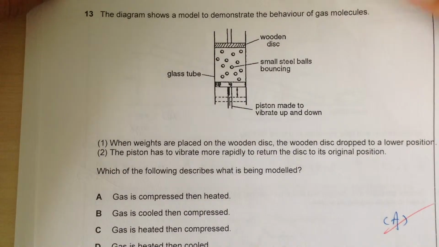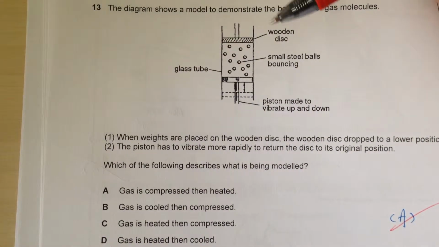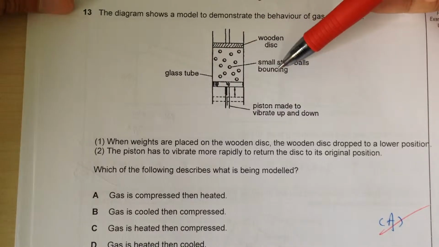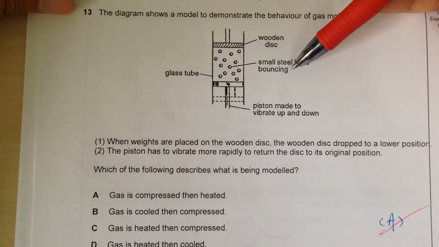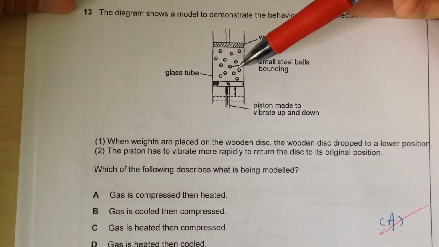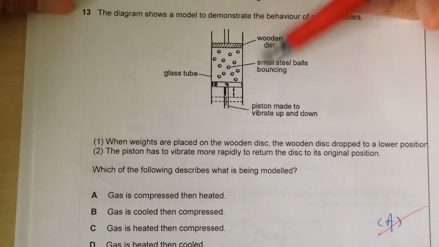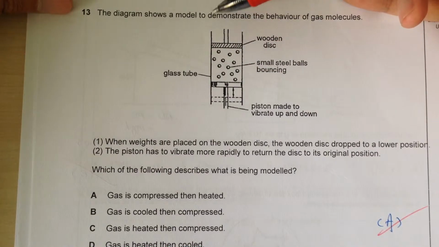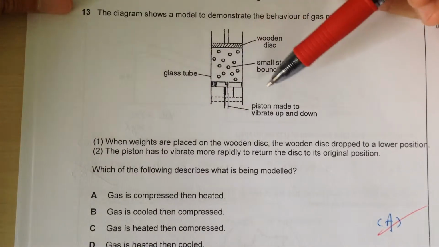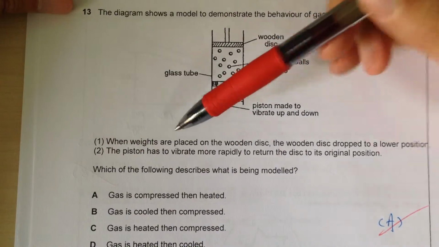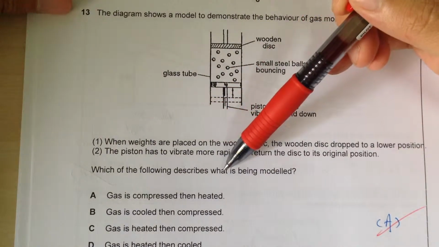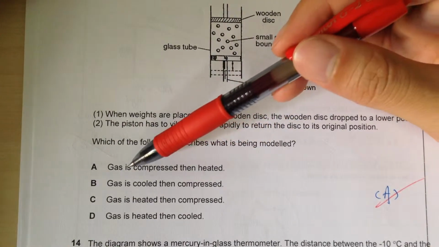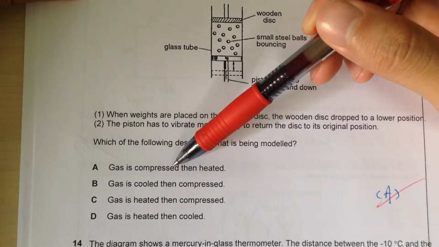Okay, question 13. What they actually did is that they are trying to use the steel ball to simulate the air molecule, and they are trying to use this experiment set up as a model to explain why when the volume decreases, the pressure increases. So which of the following describe what is being modeled? Let us go through it one by one. So when the gas is compressed, then heat.